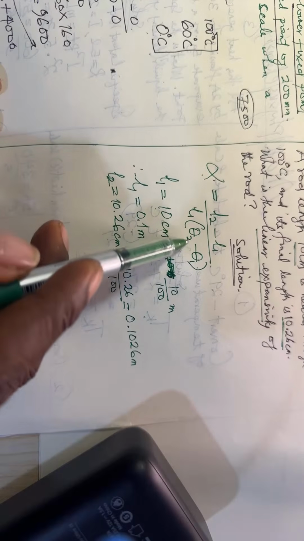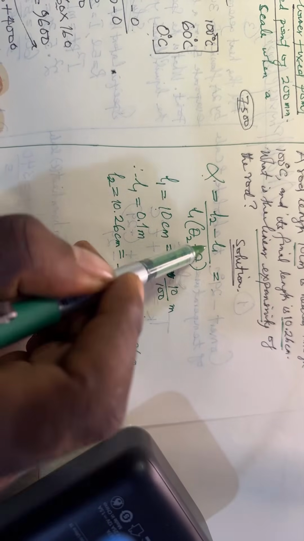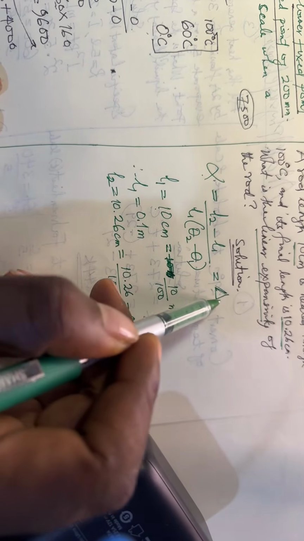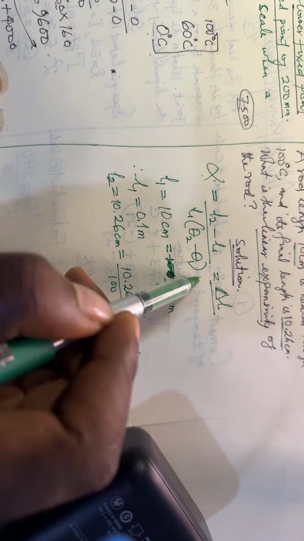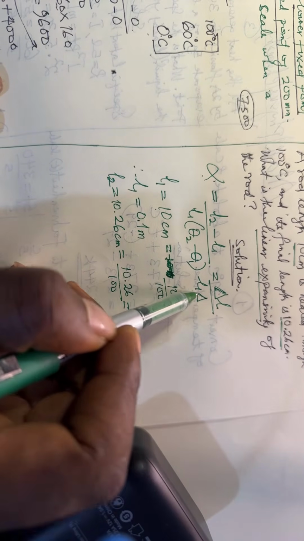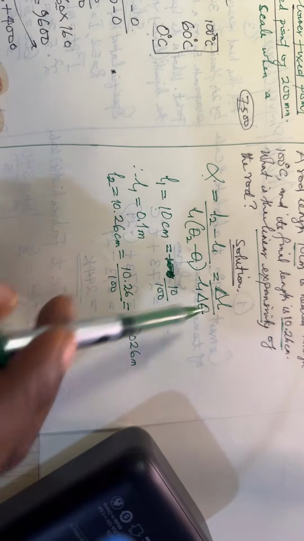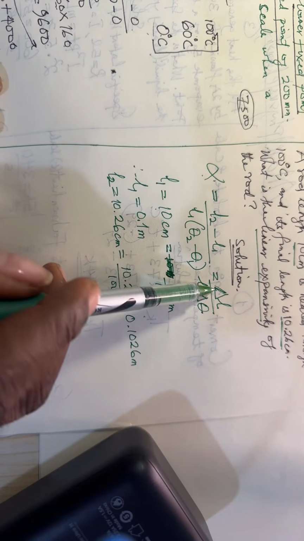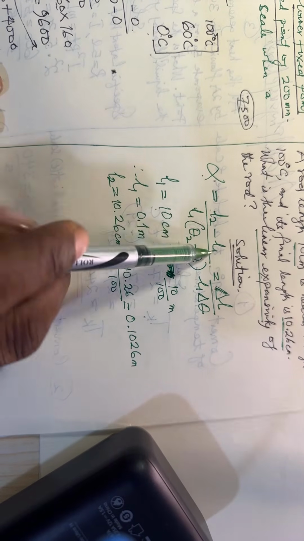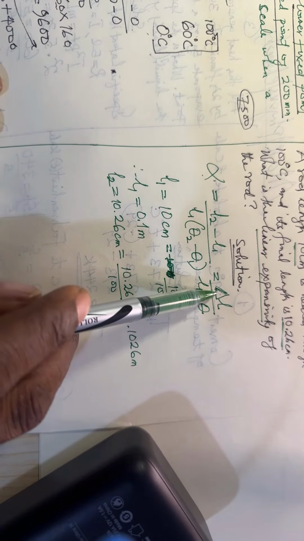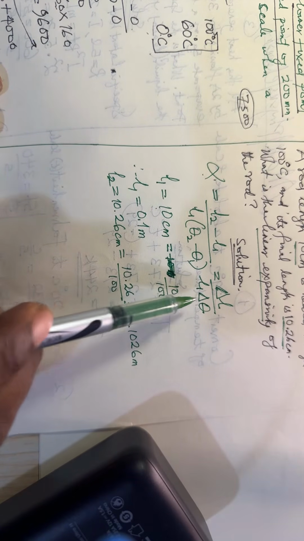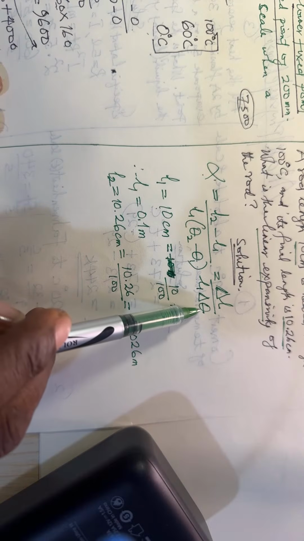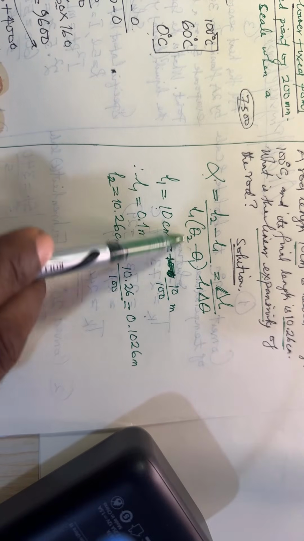Remember, the official formula is increase in length per unit length L1 per unit change in temperature. This thing is what I expanded because delta means change in length, L2 minus L1. This delta means change. So since we don't have what to change for the temperature, we just keep it as only theta.